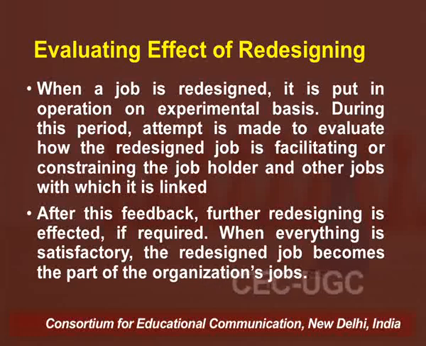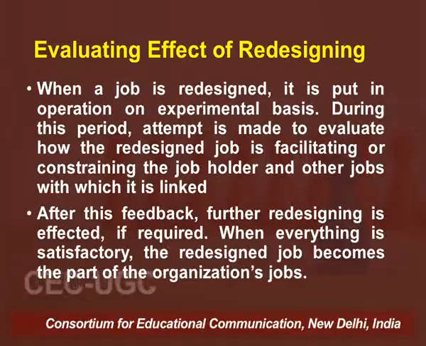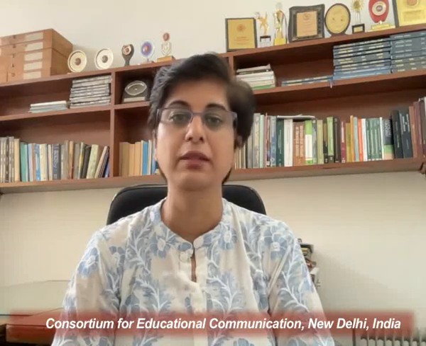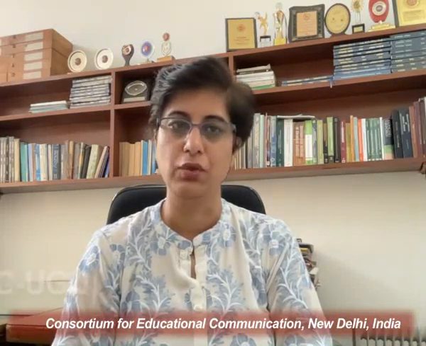So if you are getting your desired results, that means the job has been redesigned well. And if it is still limiting the employees in giving you the required performances, then it has to be done again. So when everything is satisfactory, the redesigned job becomes part of the organization's jobs. So after evaluating the effect of the redesign, when you feel that the performances are as per the required standards, then the entire redesigned job becomes a part of the organization's jobs.